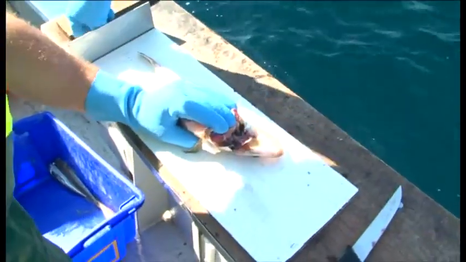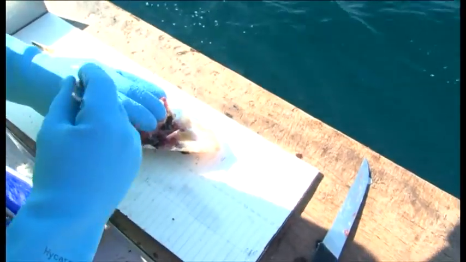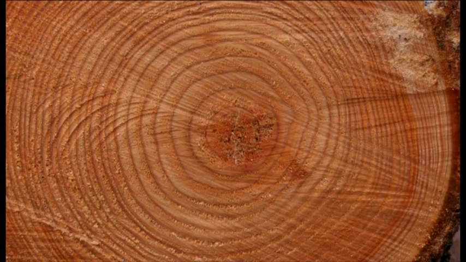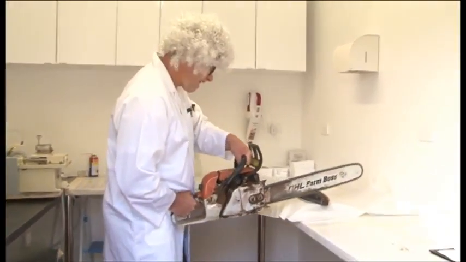A fish's ear bone, or otolith, can be aged much the same way as people age trees. If you take a chainsaw to a tree and cut through its trunk, you'll see the stump is made up of rings. Each ring represents 1 year of that tree's life, and by counting the rings you can age the tree. Now, if you take a chainsaw to a fish, then you won't see much at all.